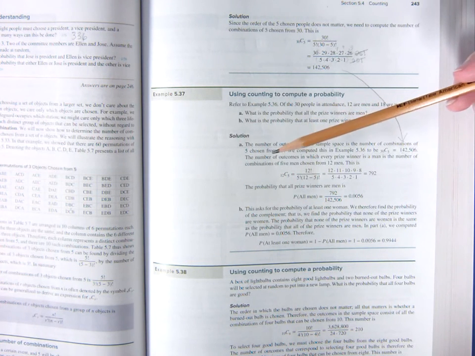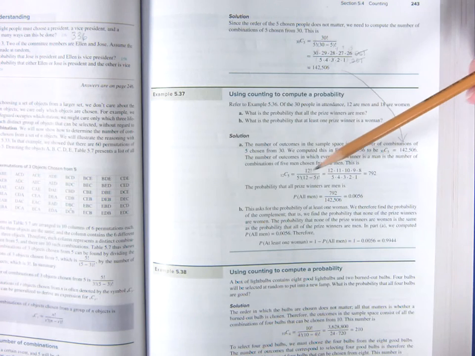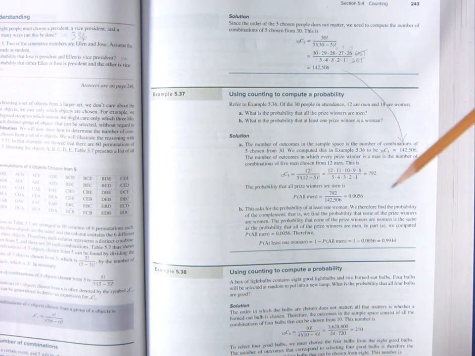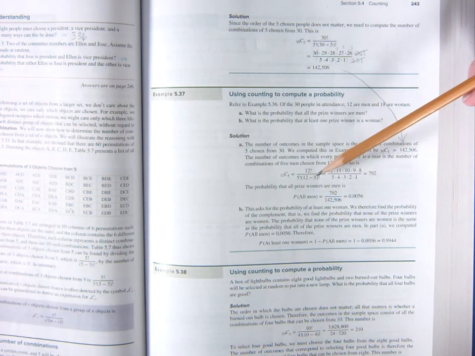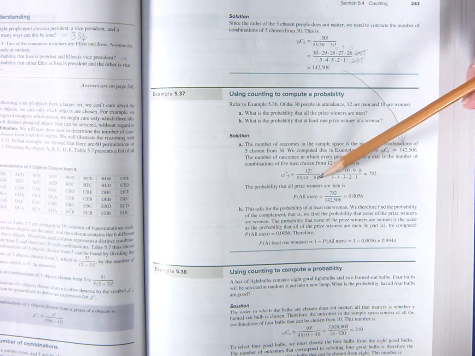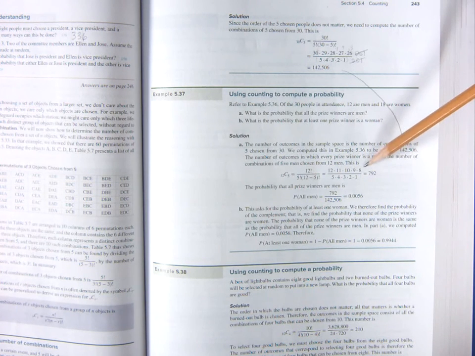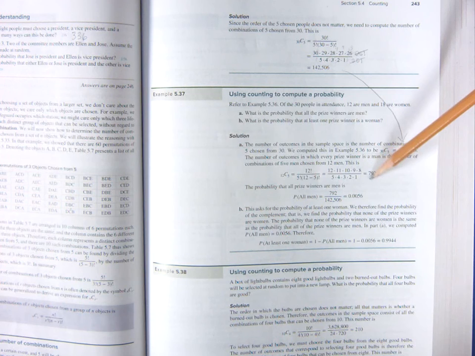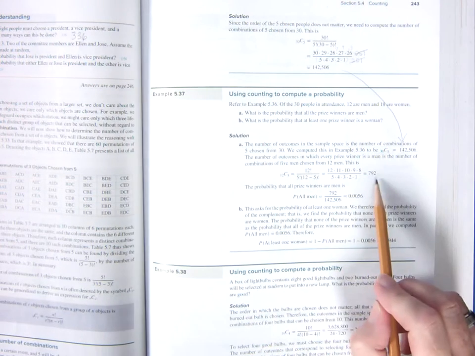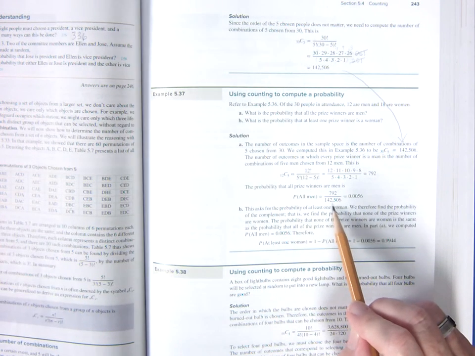We know we have 12 men. So we have 12 factorial over 5 factorial, 12 minus 5 factorial. Why am I using 5 factorial? Because there are 5 prizes that are going to be given. So I continue to go through here. Again, this is going to be 7 factorial. So notice I reduce my 7 factorial. I'll get a total of 792. Now, the probability that all prize winners are men would be that 792 over 142,506.